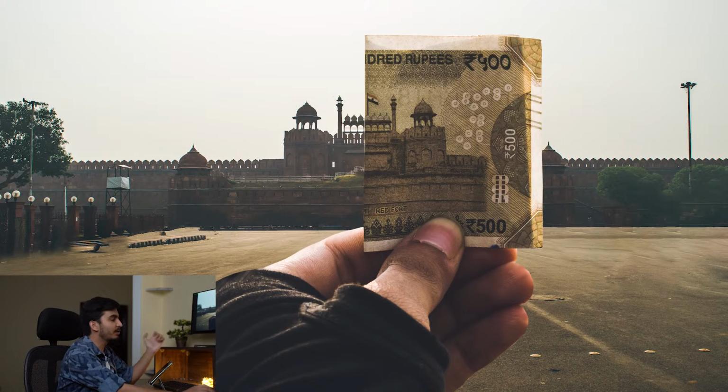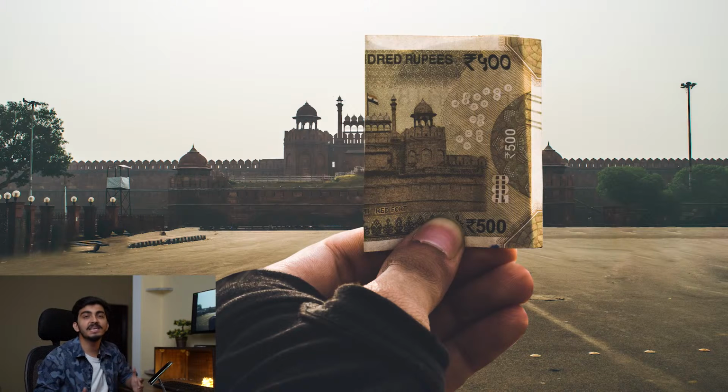This is a concept that I came up with while clicking this picture, and you can see that it merges. It looks like the Red Fort is continuing, going from the actual fort to the 500 rupee note. This is something very creative that the photographer had thought of.